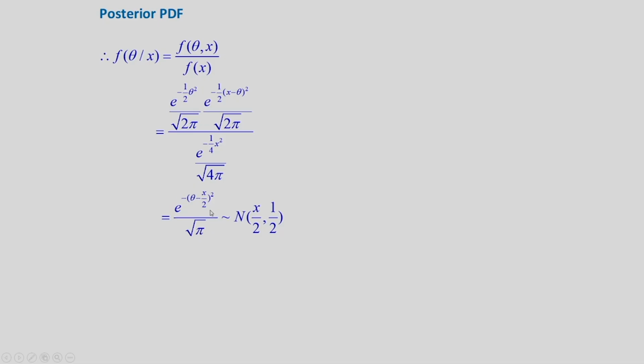This is a normal distribution with mean x by 2 and variance half. So, what we have got is that this posterior distribution is a normal distribution with mean x by 2 and variance half. Earlier we had f(theta), the a priori PDF of theta, with mean 0, and it was a normal distribution like this. This is the a priori PDF.